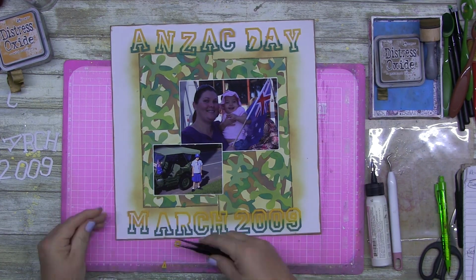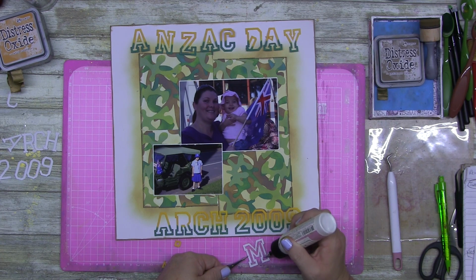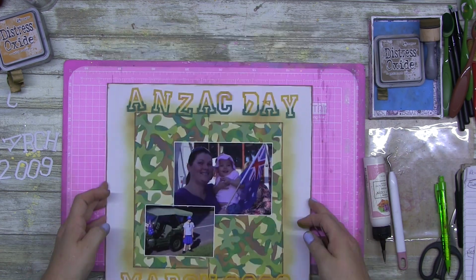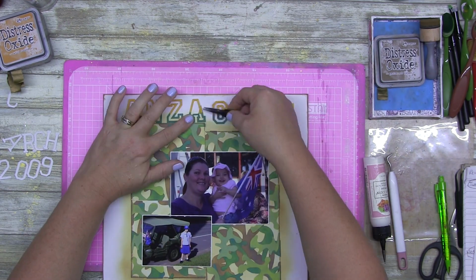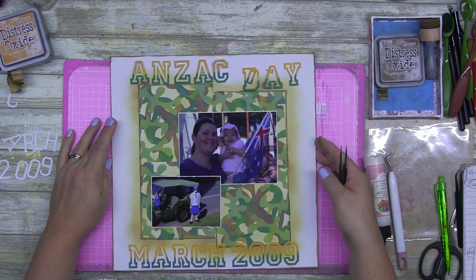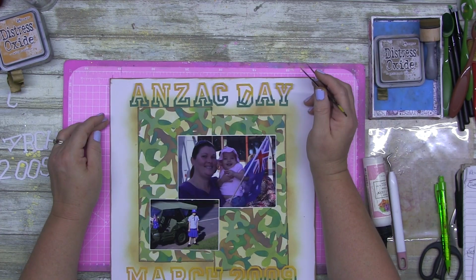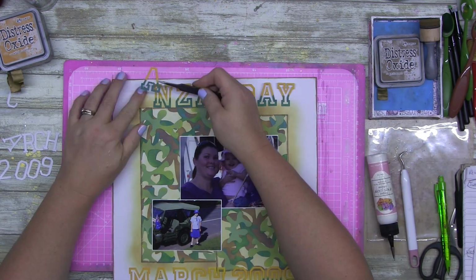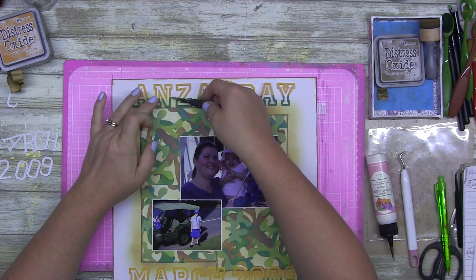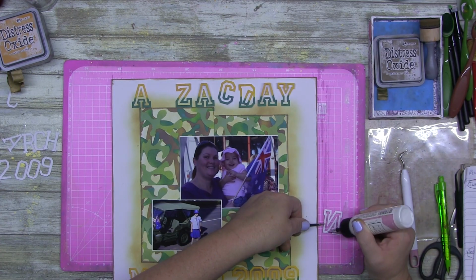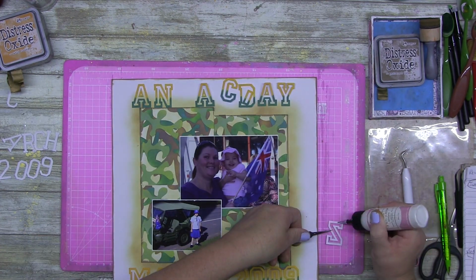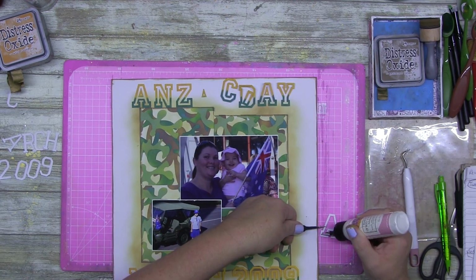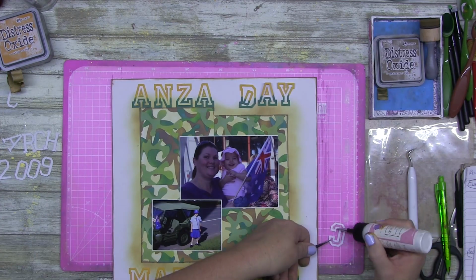What I did this time with my title is I used the fine, thin strips that I get, and I've sort of done an inlay, putting the foam strips inside to raise up the inside part of the letter. Now, that does work, and I'm happy with it, but I probably could have done it a little bit better.